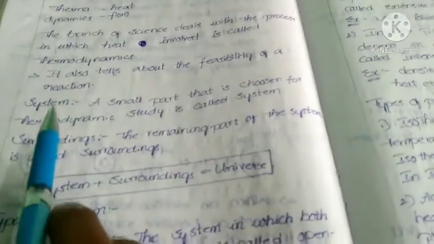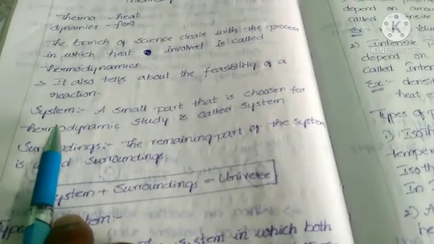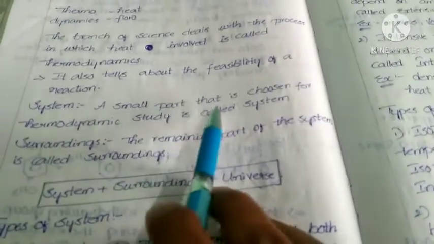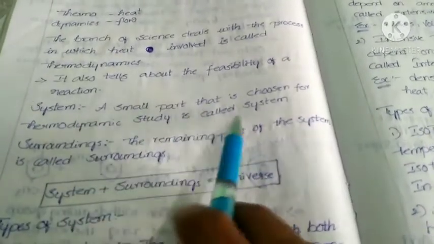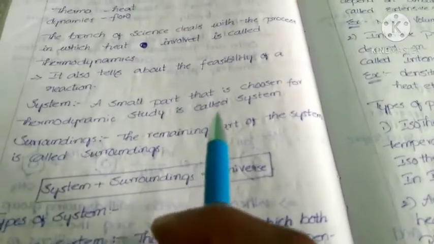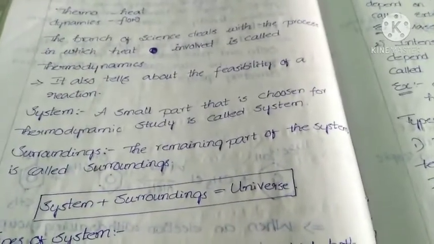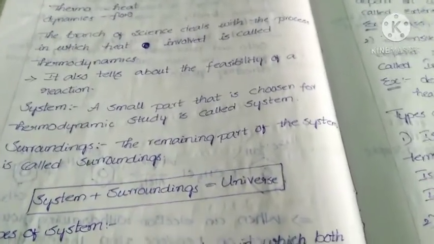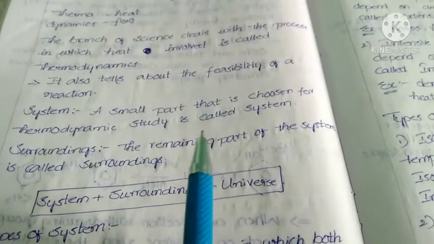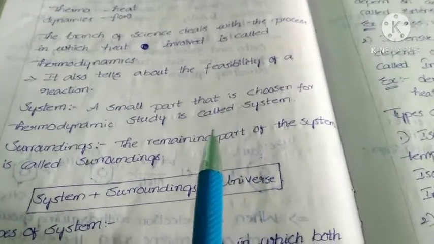Next, first we should know the definition of system. This is a very important point. System means a small part that is chosen for thermodynamic study. A small part in the universe which is chosen for thermodynamic study is called system. Suppose, for example, we do one experiment in the chemistry lab; that experiment is a system for us.